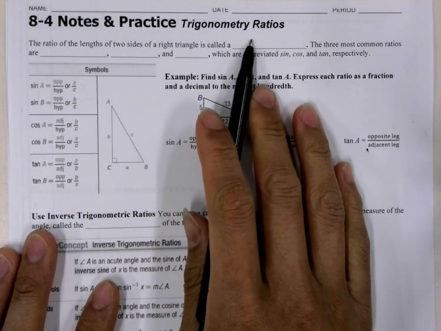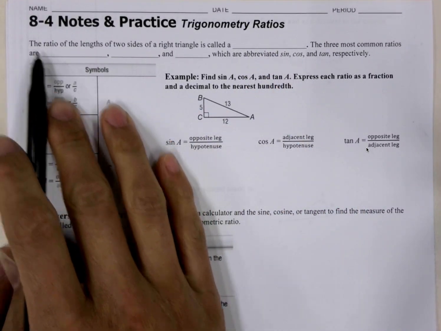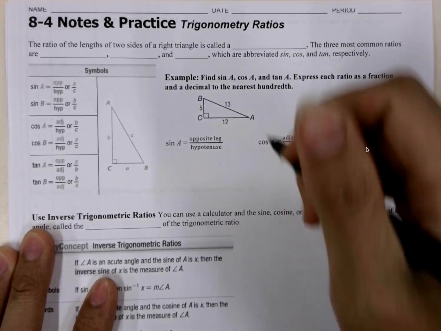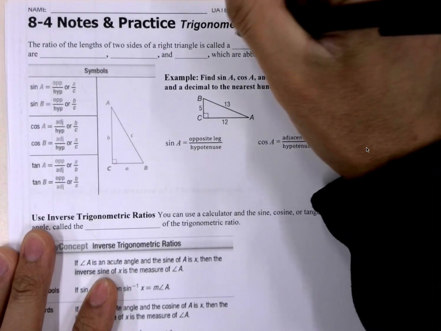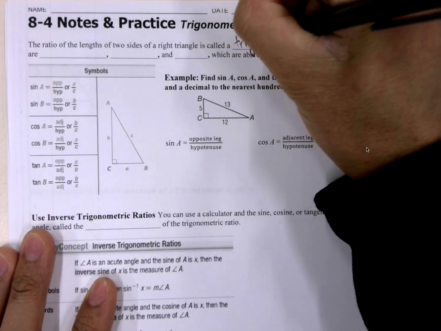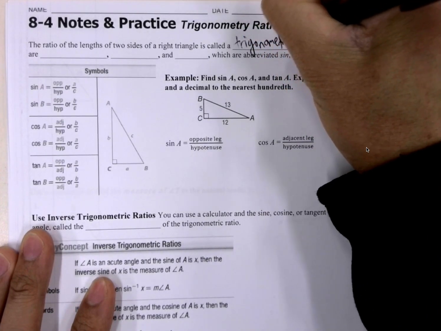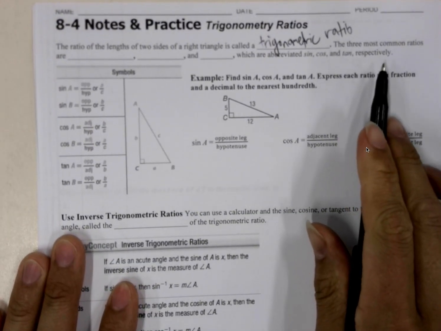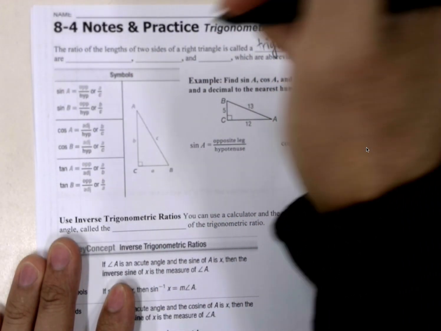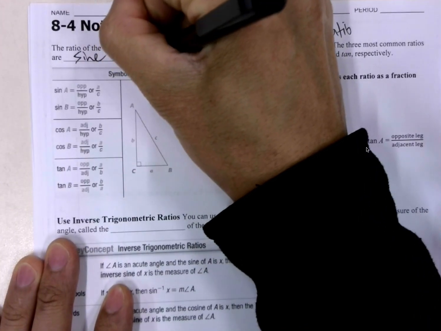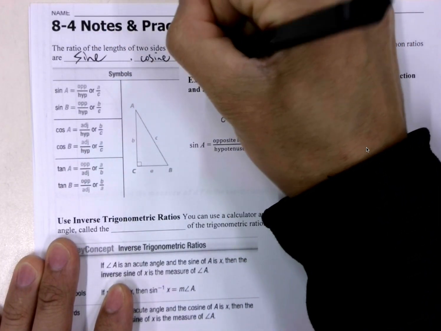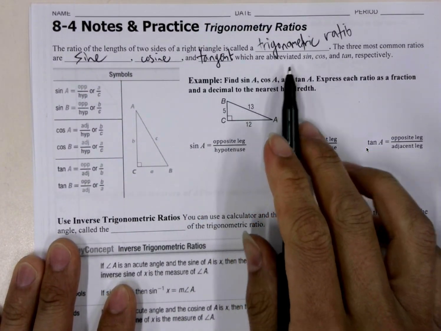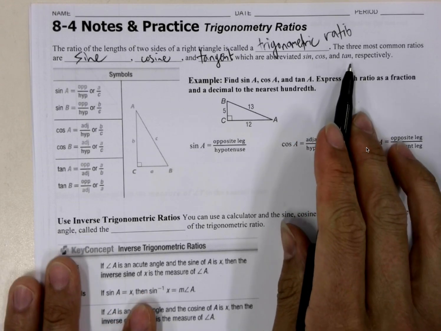So here are our trigonometric ratios. It's 8.4. The ratio of the length of two sides of a right triangle is called a trigonometric ratio. The three most common ratios are sine, cosine, and tangent. And we abbreviate those as sin, cos, and tan.